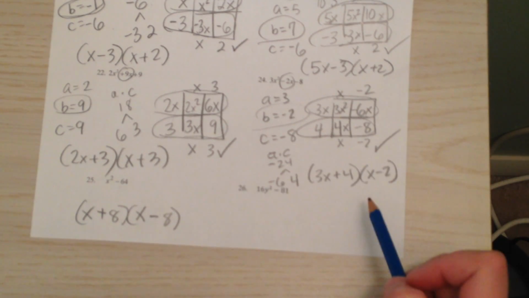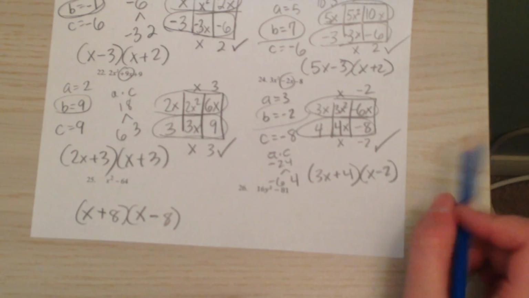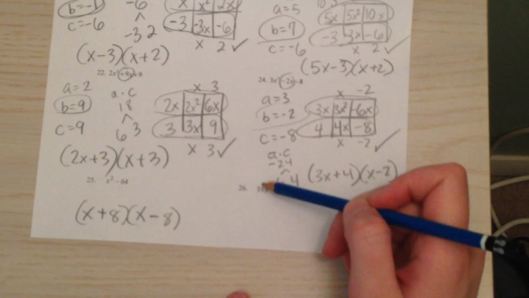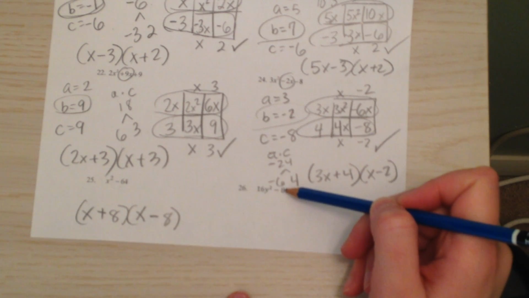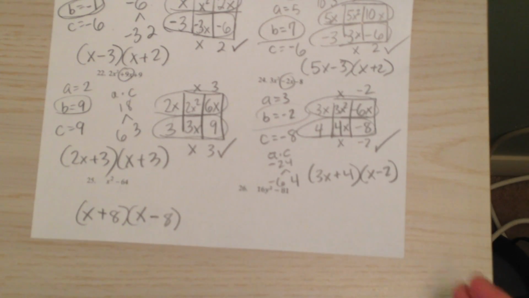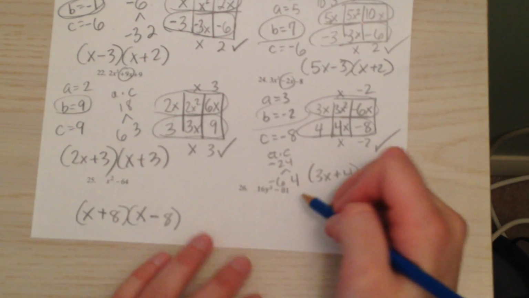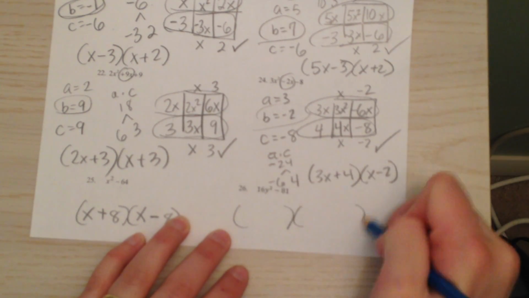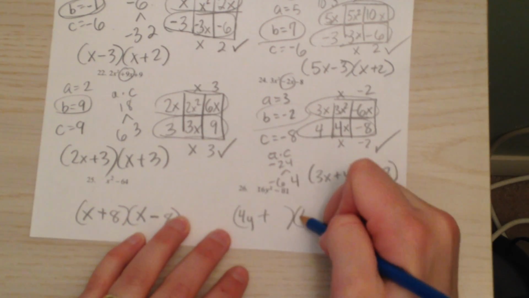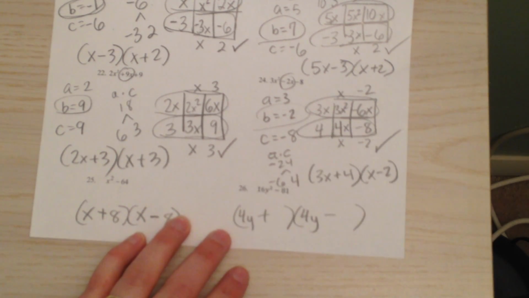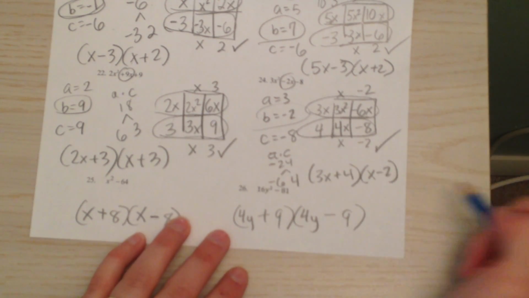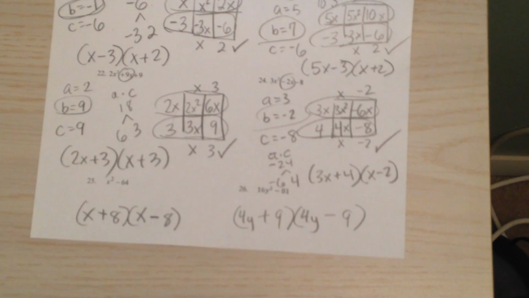We've got another binomial here, so let's check to see if it's a difference of squares. It is subtraction like we need. It's a perfect square right there, that's 4 squared, and 81 is 9 squared. So y squared is also what we need. We need all of our variables squared. So I know what they're going to look like. It's going to be plus and minus, the exact same thing. 4y times 4y would give me 16y squared. 9 times 9 would give me 81. And there you go, all factored.